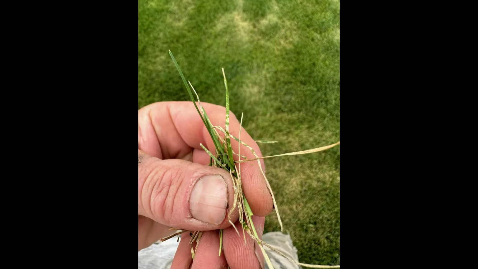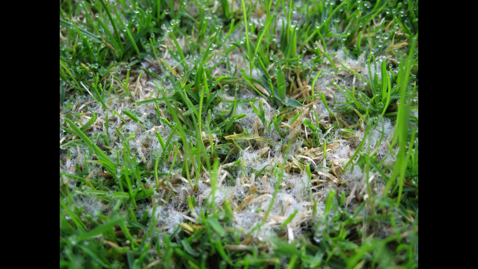and spread. A telltale sign of dollar spot is the lesion that appears on the grass blades. It will be a straw-colored lesion with dark edges and will look as though someone cinched a belt tight around the grass blade. You also may notice white mycelium growth in the infected areas of the turf in the morning when the turf is damp.